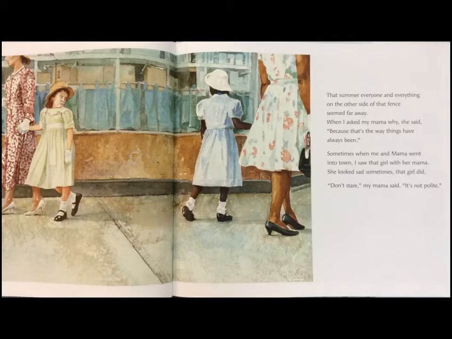That summer, everyone was on the other side of that fence. That summer, everyone and everything on the other side of that fence seemed far away. When I asked my mama why, she said, "Because that's the way things have always been." Sometimes when me and Mama went into town, I saw that girl with her mama. She looked sad sometimes. That girl did. "Don't stare," my mama said. "It's not polite."